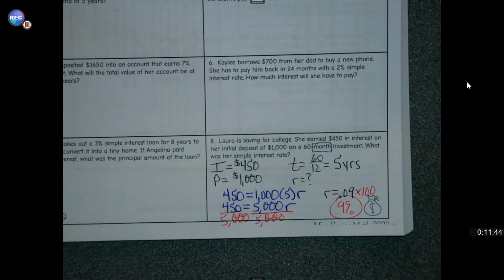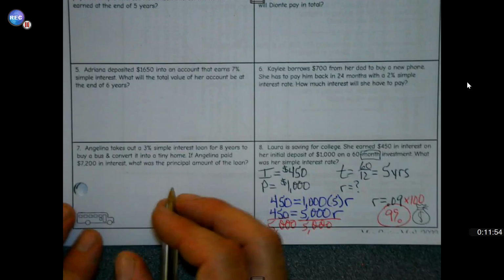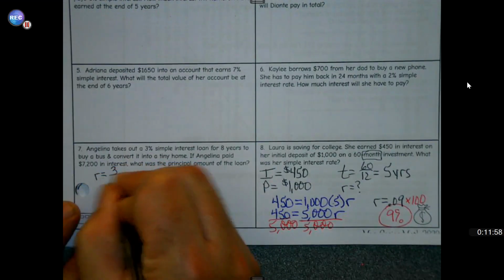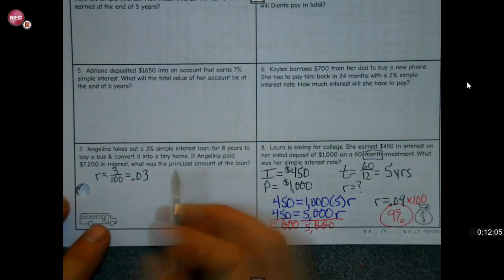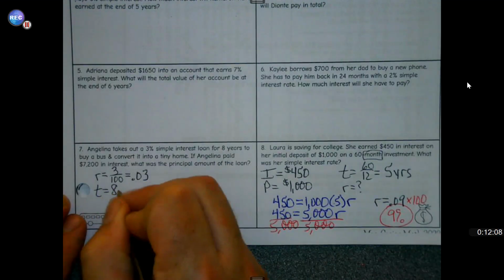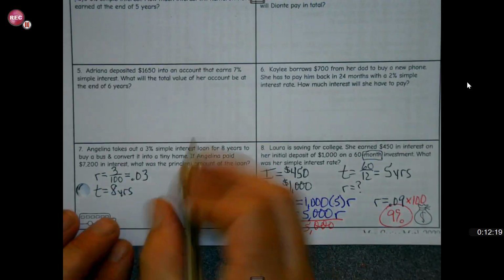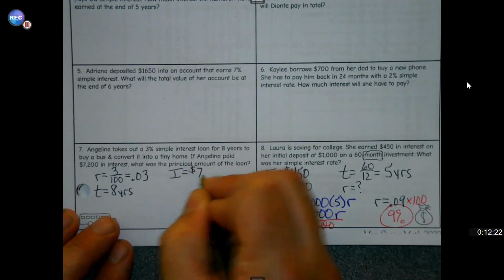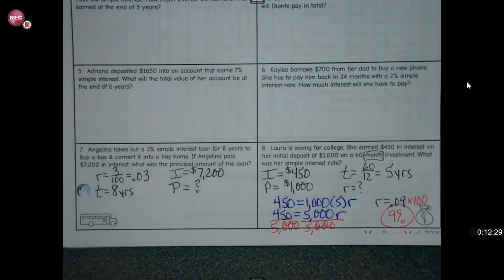Let's play one more twist, and then we're just going to get a little bit of practice in, and we'll call it good there. We'll tackle the rest tomorrow. Let's look at number 7. Angelina takes out a 3% simple interest loan, so get my rate, for 8 years. We're back to years. That's nice. To buy a bus and convert it into a tiny home. If Angelina paid $7,200 in interest, what is the principal amount of the loan? How much money did she get a loan for at the start?